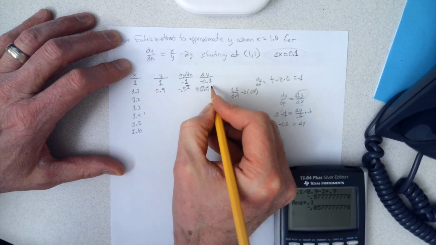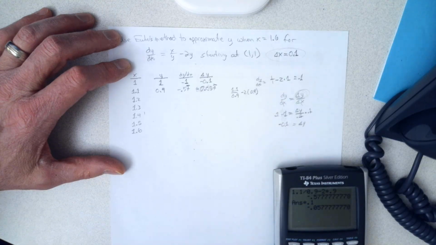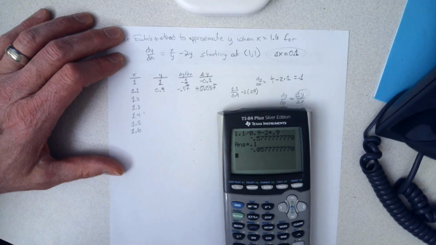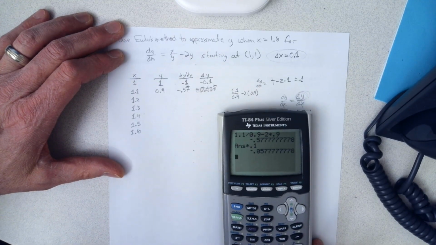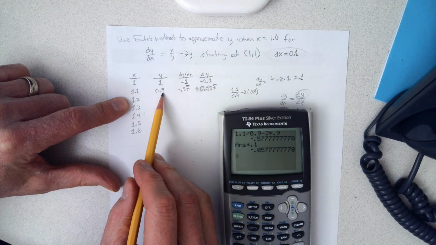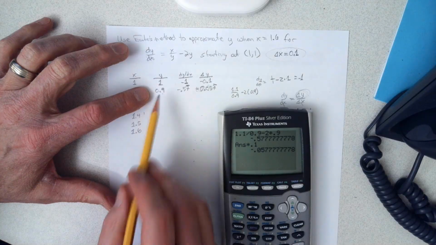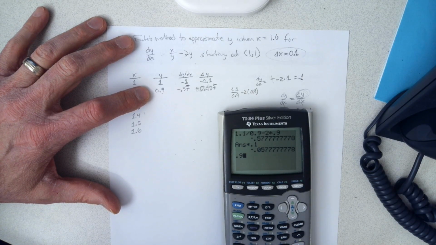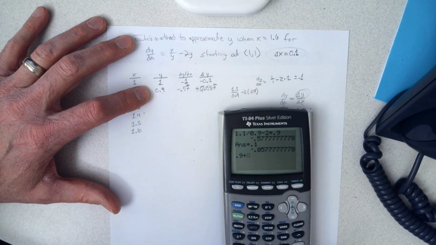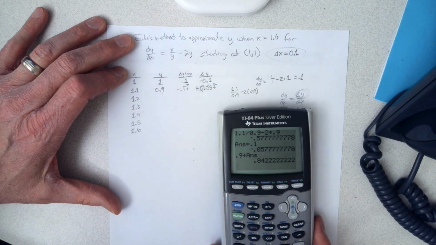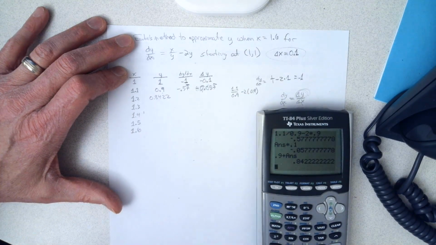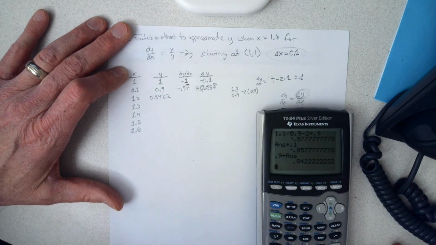Negative 0.057 repeating, which is on my calculator screen right now. So let me see if I can get a better focus on things here. So first of all, I have to figure out my y. So my y is going to be the 0.9 plus my delta y, which was that previous answer that I had in there. So I'm now at 0.8422. Try to keep at least 4 decimal places here as we go along.